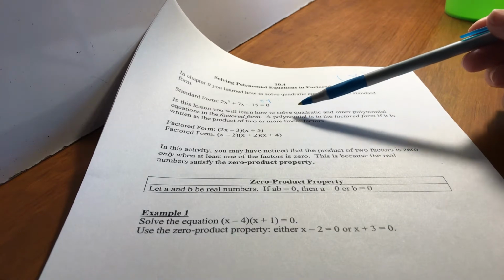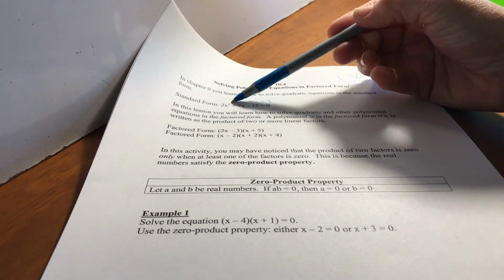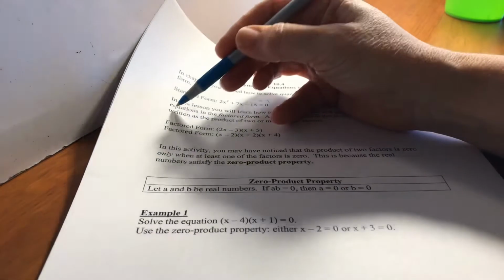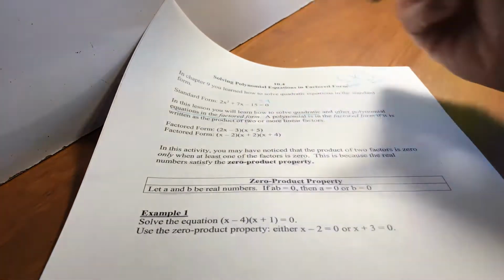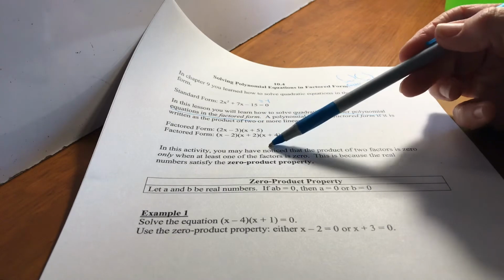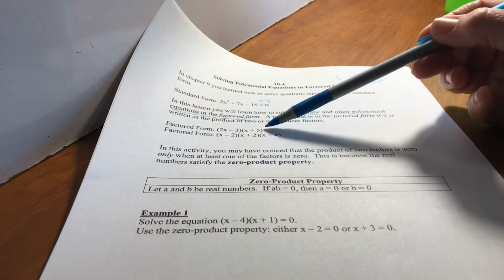So we're going to figure out how to solve quadratic equations, remember, which have an x squared in them, but also how to solve other polynomial equations that happen to be in factored form. So we're just showing you that both of these are written in factored form. This would come out to be a quadratic equation, quadratic expression.